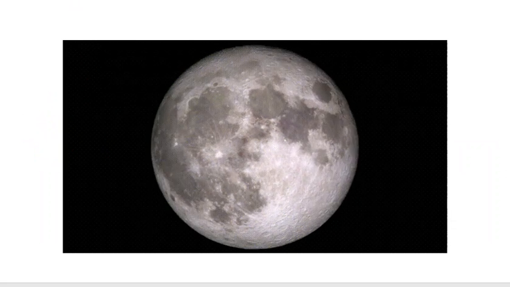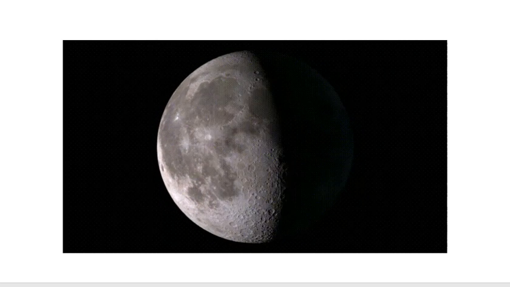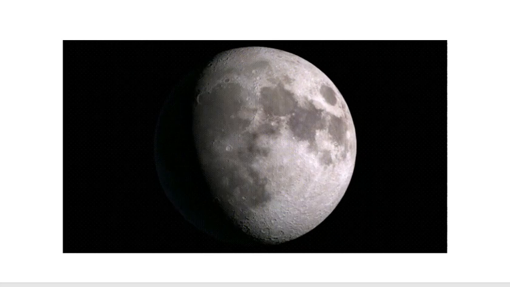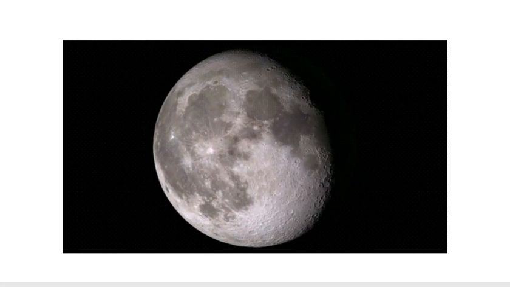And this here is kind of like what it looks like, just kind of speeded up. So as you go through the month and you look up at the sky, the moon, for example, will continue to go through these phases of the moon.